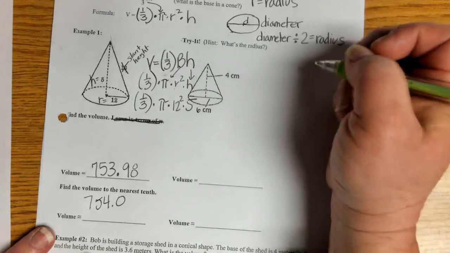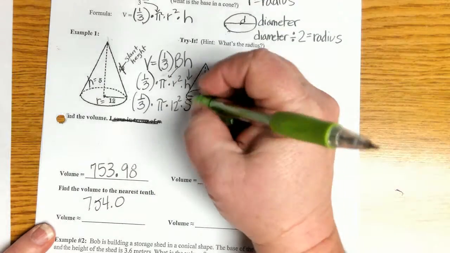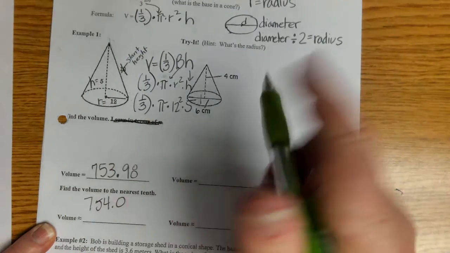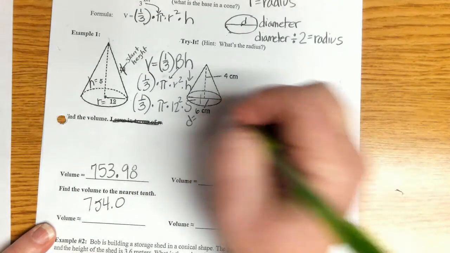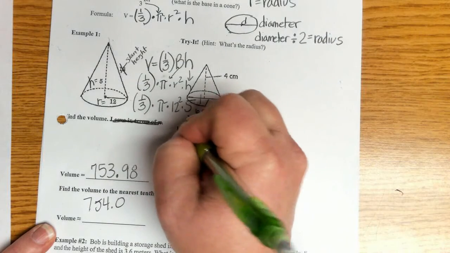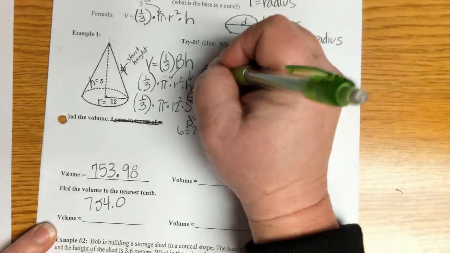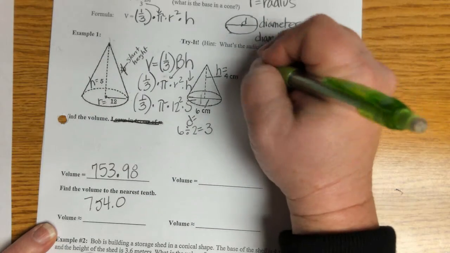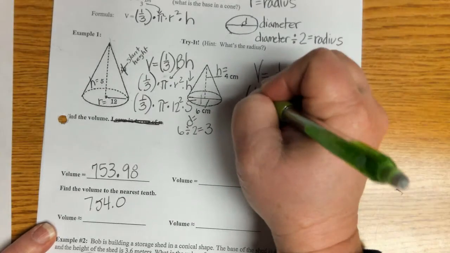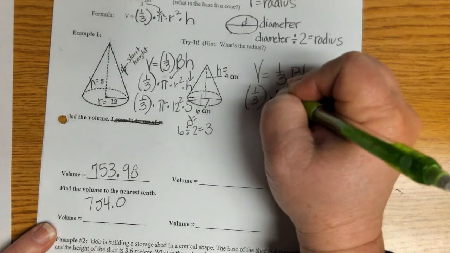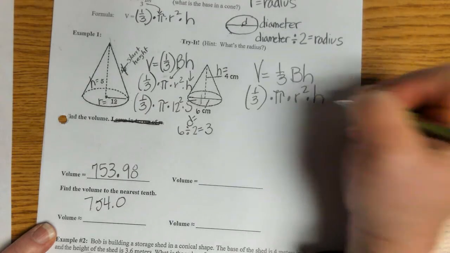Not too hard, right? Next one, cone. All right, we've got a D, don't we? Because they're showing this as going all the way across, so our D is equal to 6. So how do we find our radius? 6 divided by 2 equals 3. All right, 3 steps. Here's my H. So now I've got V equals 1/3 big B H. I'm going to take 1/3 times big B, which is what? Pi times radius squared times height.